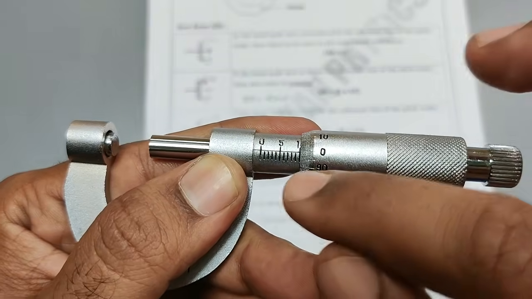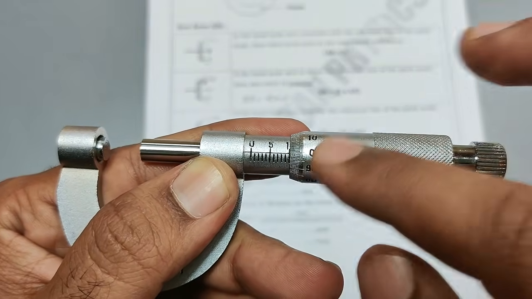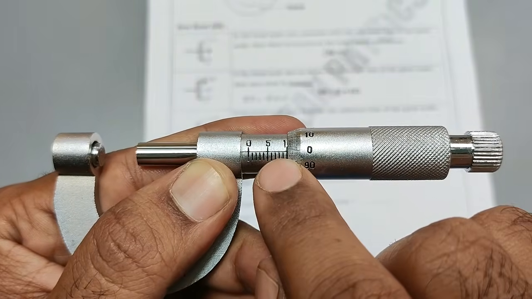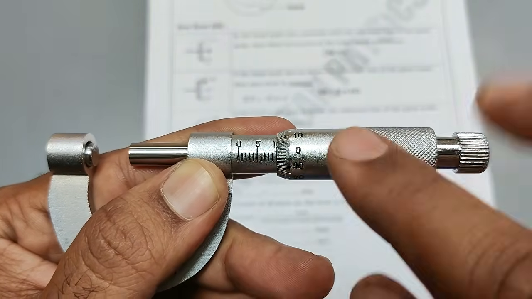Now look, if it is on the 10th division, the head scale is on the 10th division on the pitch scale. The pitch scale reading is now 10. The head scale is on the 10th division, on the 10th line.